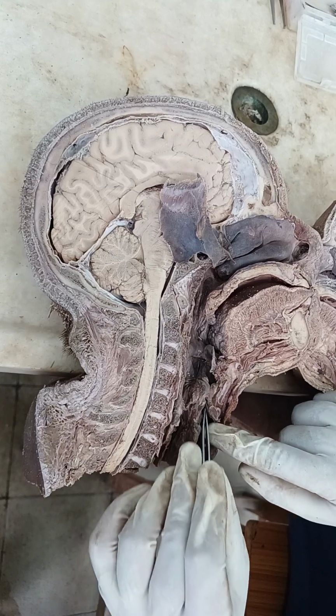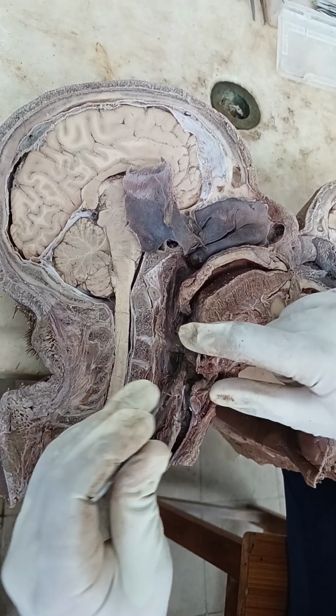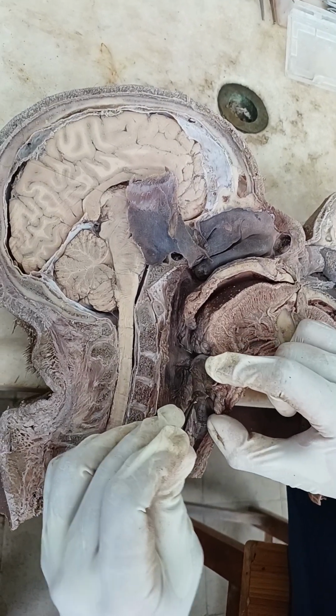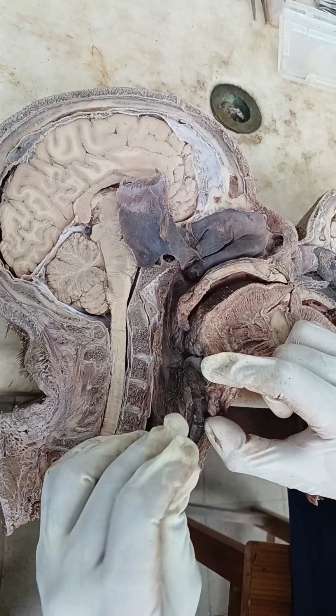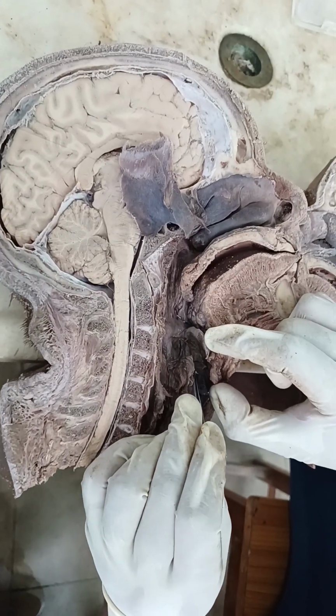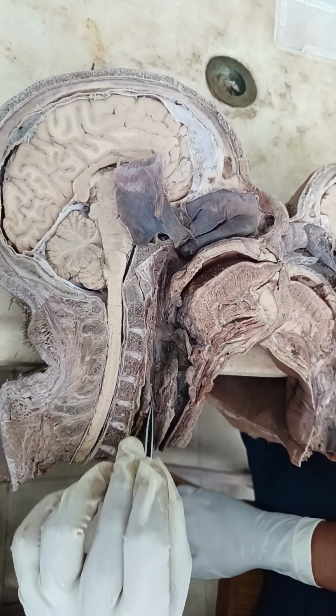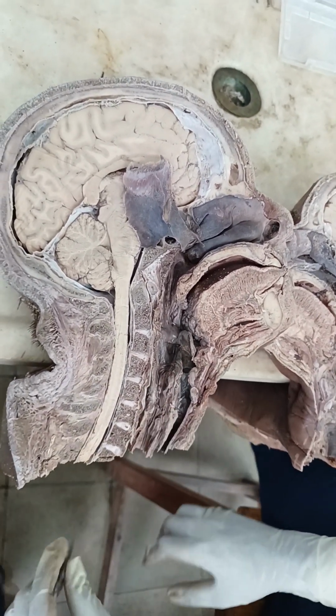Here you can see the larynx, and inside the larynx the vestibular fold above and the vocal fold below. But right now we will be discussing the laryngopharynx.